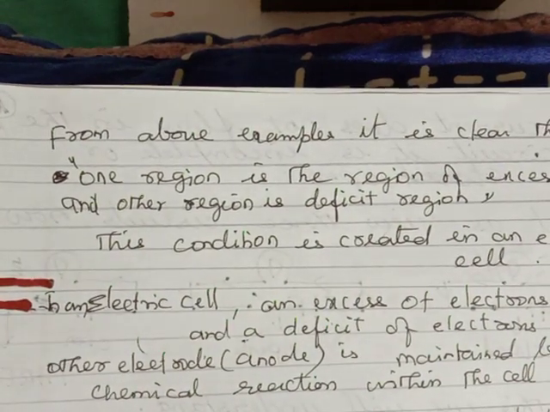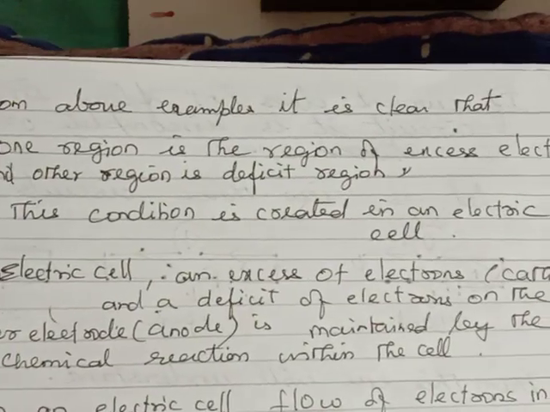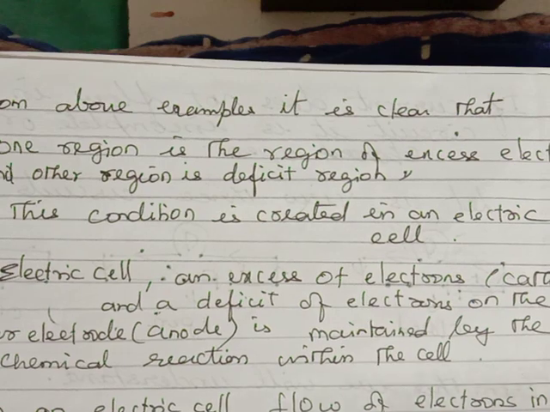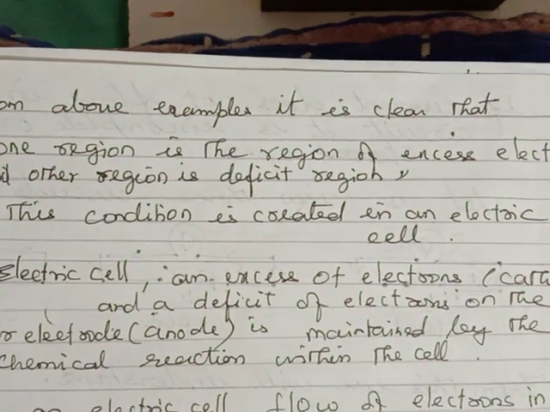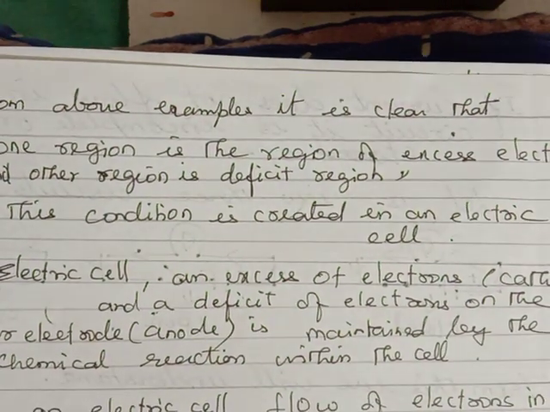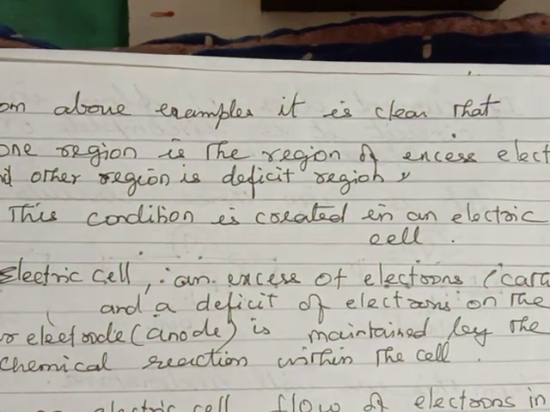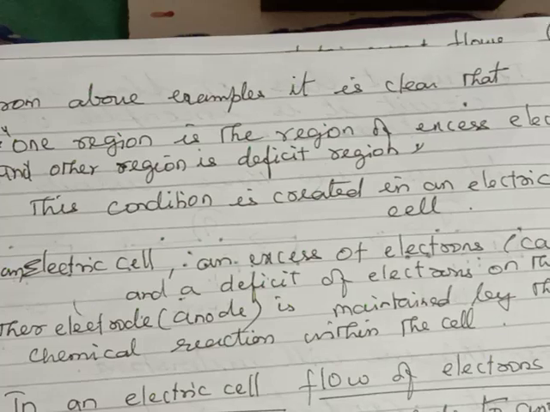Okay, this condition is created in an electric cell. So you are using a battery. Consider a dry cell or a battery. What is happening? You have two ends. Yesterday we saw, is it not? One is a positive electrode, the positive terminal. The other one is the negative terminal. The cell consists of a positive electrode and a negative electrode.